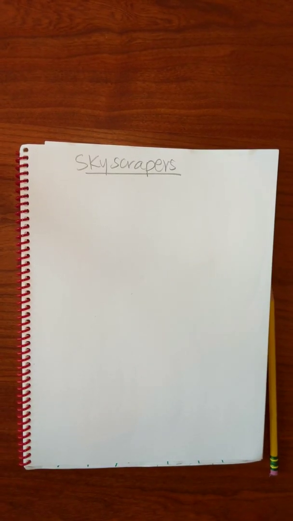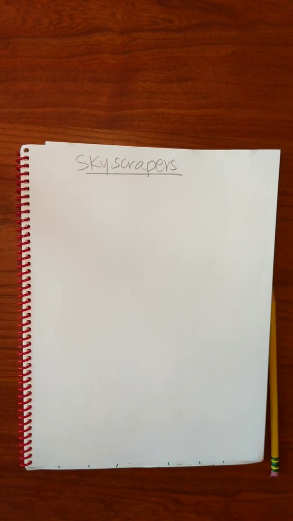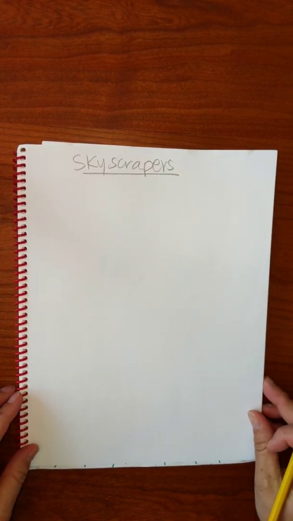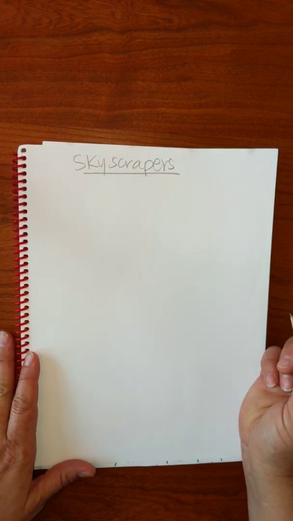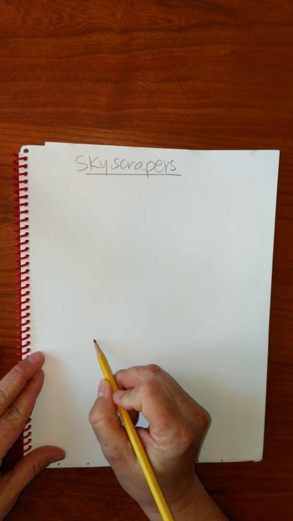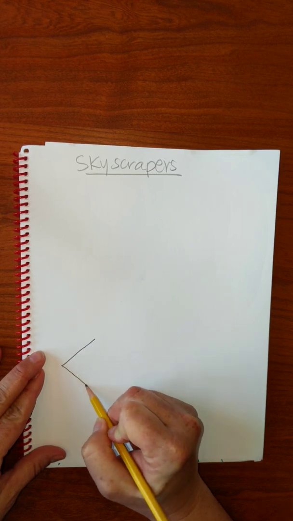This is one of my favorite projects to make with my third graders because it's so easy. And it's to make a cityscape and create new skyscrapers. So to make a typical skyscraper, I would actually start off making all the shapes that I want to draw.